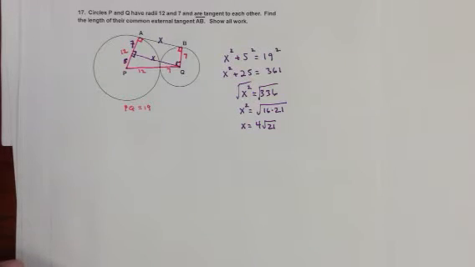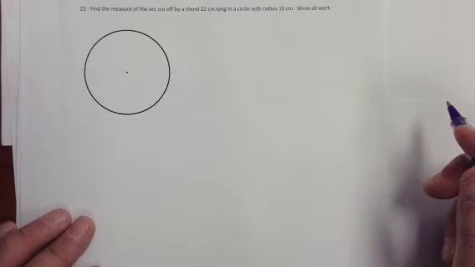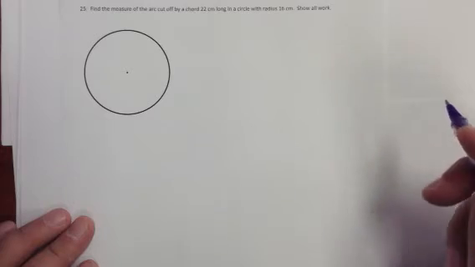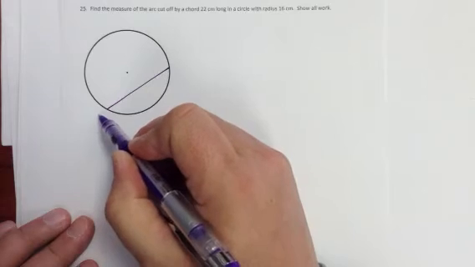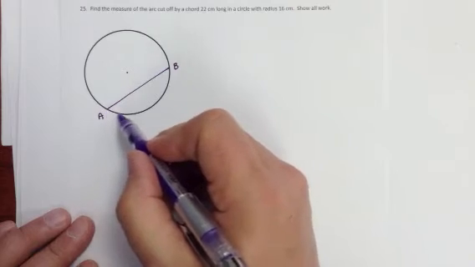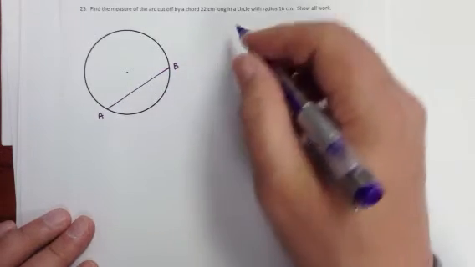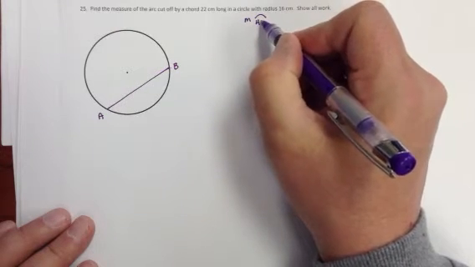All right, question number 25. Question 25 says that you're supposed to find the measure of the arc cut off by a chord 22 centimeters long in a circle with radius 16. So first draw a chord. Here's chord AB. Chord AB is going to create arc AB. So the question is really asking me to find the measure of arc AB.